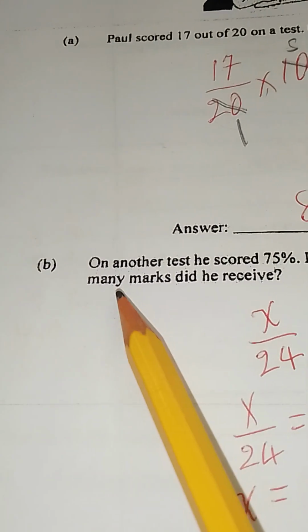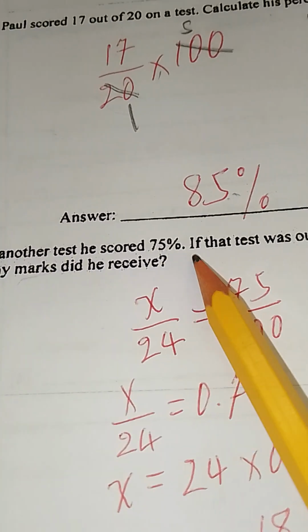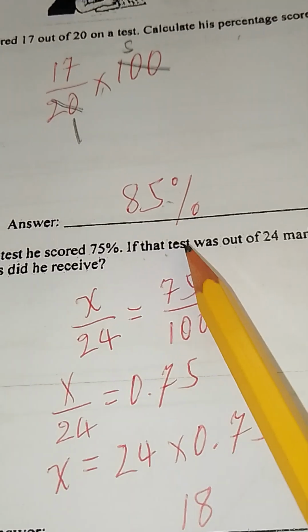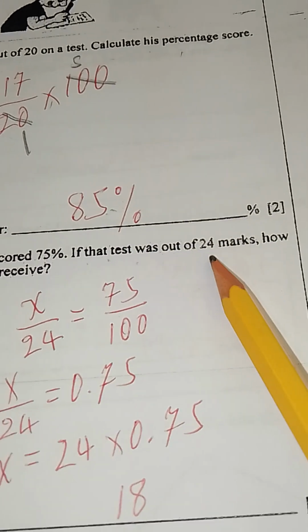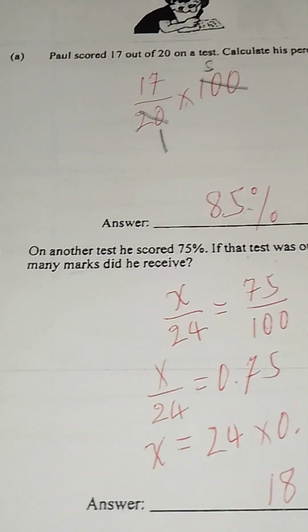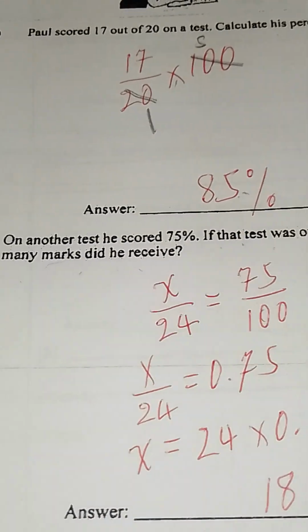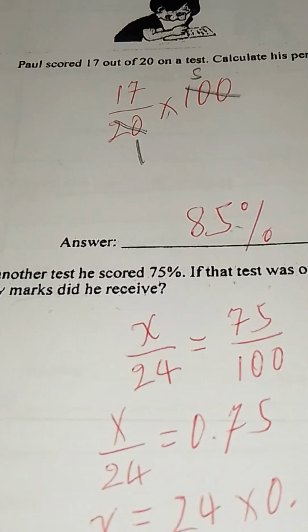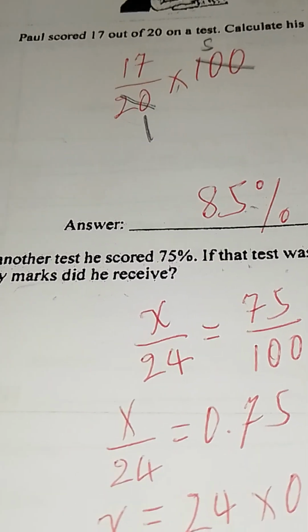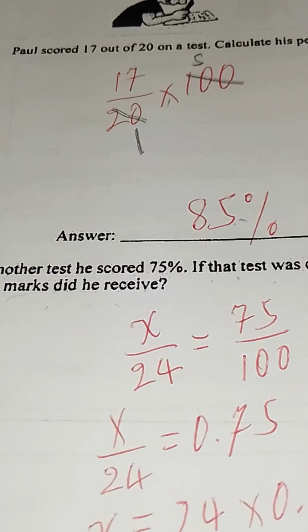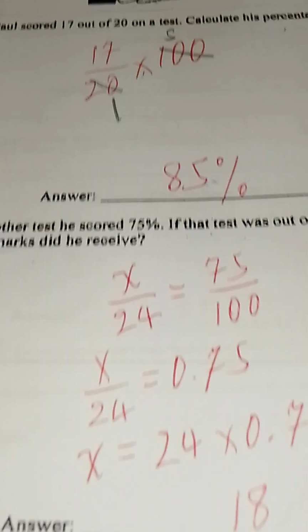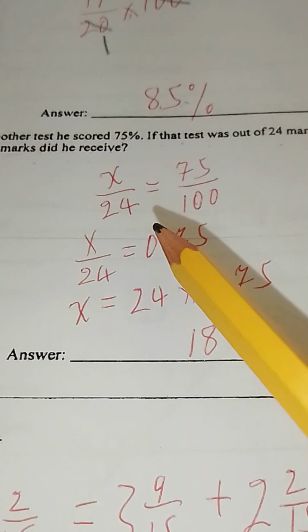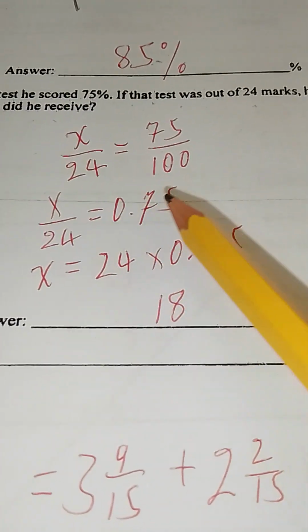85%. On another test, he scored 75%. If that test was out of 25 marks, how many marks did he receive? Now, there are several ways for us to do this, right? One way is we can set this up as an equal proportion, but that is kind of long.